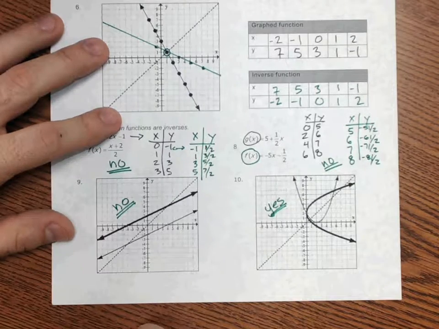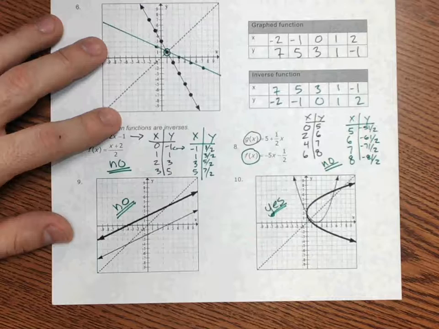We'll go over a few of these in class because a couple of them were new strategies, but all the math is the same. All right, good luck.